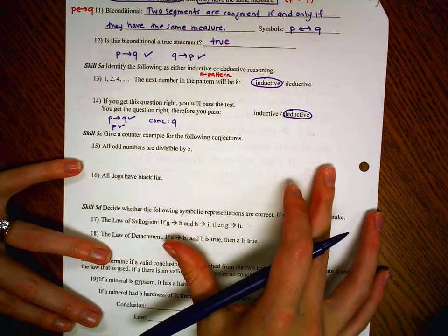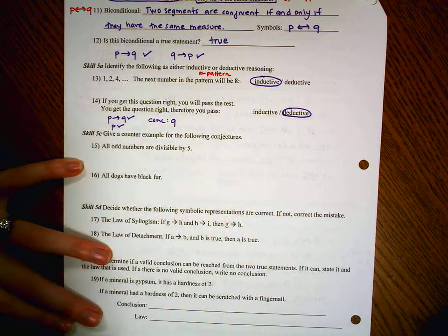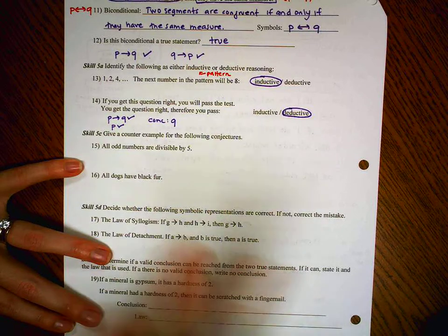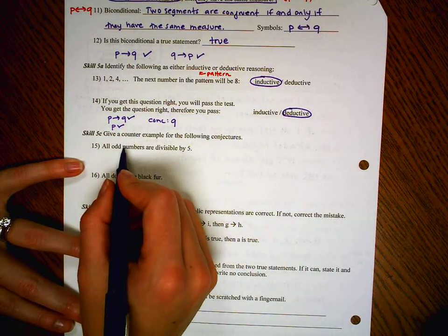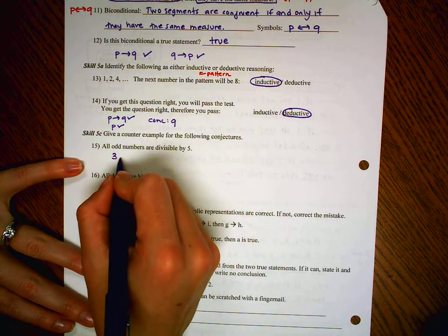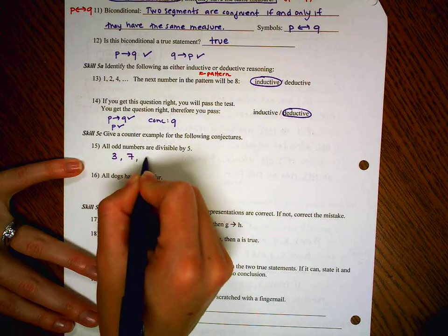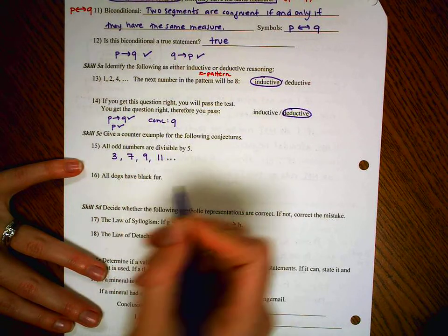Okay, 5C, give a counterexample for the following conjectures. It says all numbers are divisible by 5. Well, we know that's not true, so we just need to give an example of an odd number that's not divisible by 5. So an odd number that's not divisible by 5 is 3. Another example would be 7. Another example would be 9. Another example would be 11. So you just need to give one example of a number that's odd that's not divisible by 5.